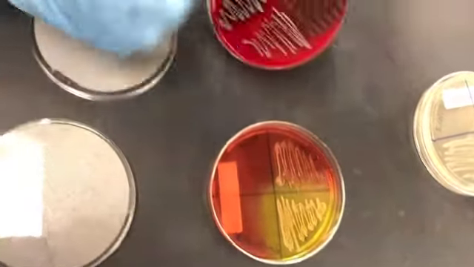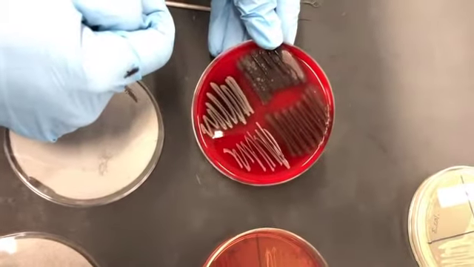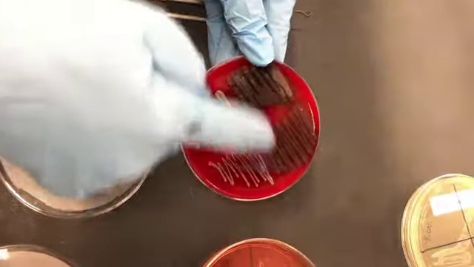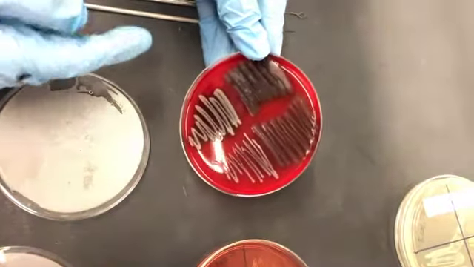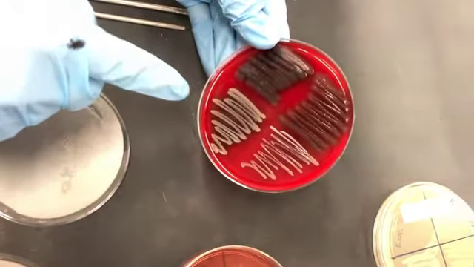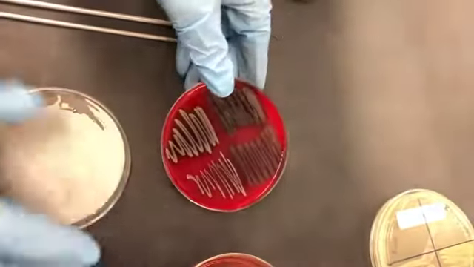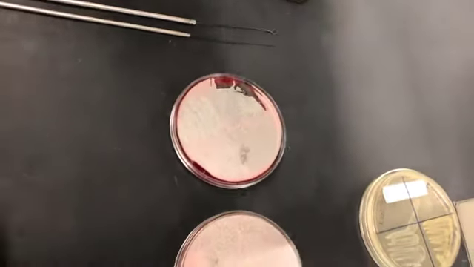Over here, we can see that in the hemolysin plate, the red blood cell plate, sometimes the background is gray. And if we put this under a light box, you would see sometimes we can see clearing, which is going to be important in determining what the role of the bacteria is.